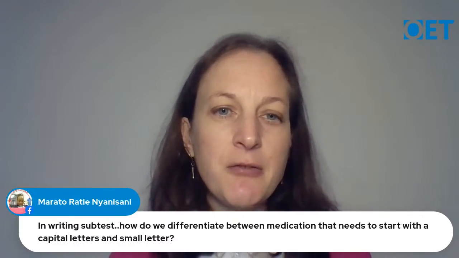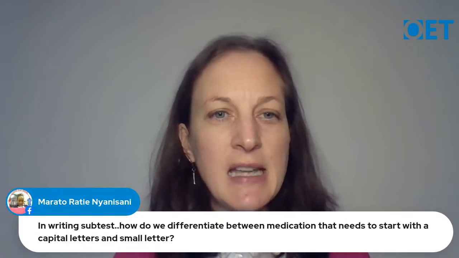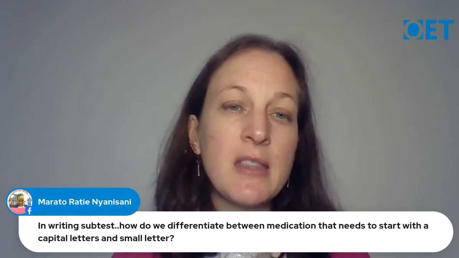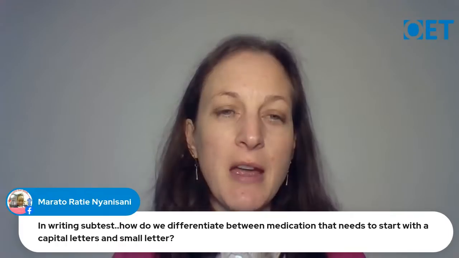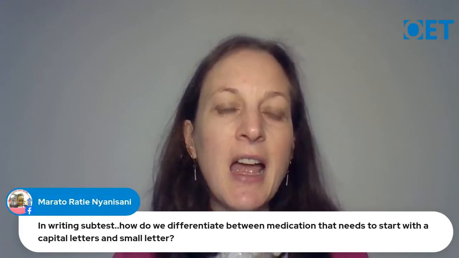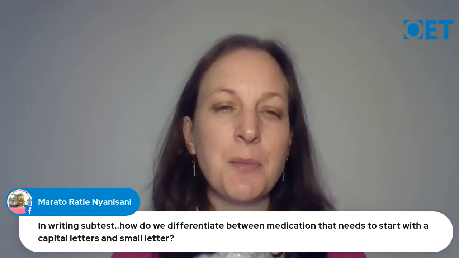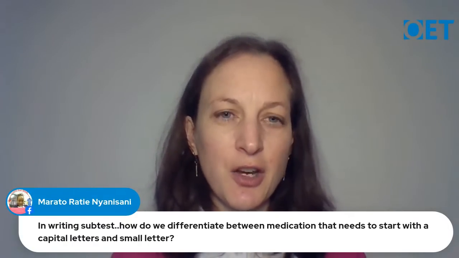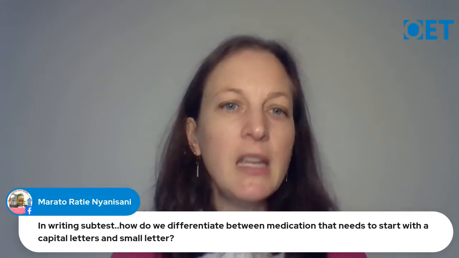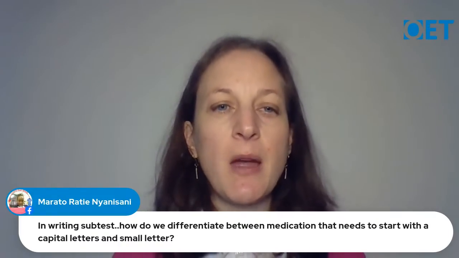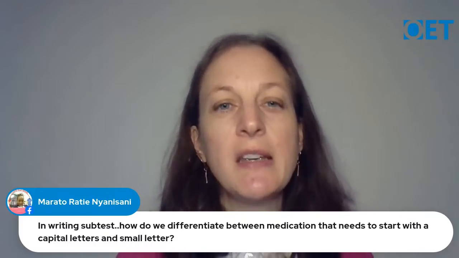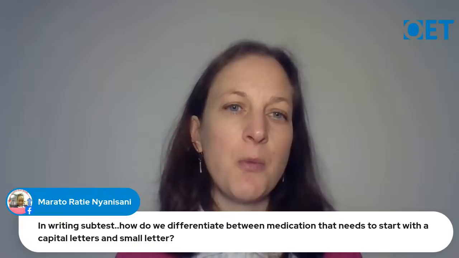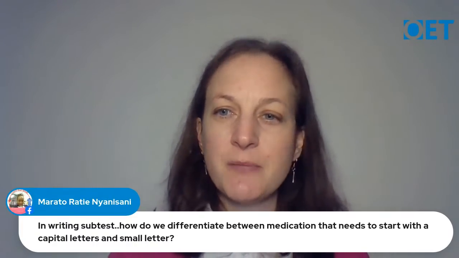Marato says, in writing, how do we differentiate between medication that needs to start with capital letters and with small letters? Often in OET case notes, you will find both the generic name and the brand name provided for you. From that information, it will be clear which one is the generic name and which one is the brand name. Then you can decide which of those you want to include in your letter and copy the capitalization as appropriate. If there was a practice task or a set of case notes where only one was given and you're not sure if it's a generic name or a brand name, then simply copy it as it is provided in the case notes. You're not being tested on whether you know the medication is a brand name or not.